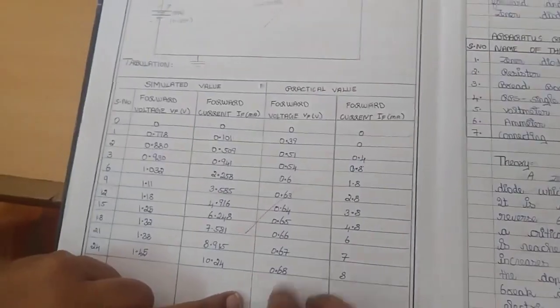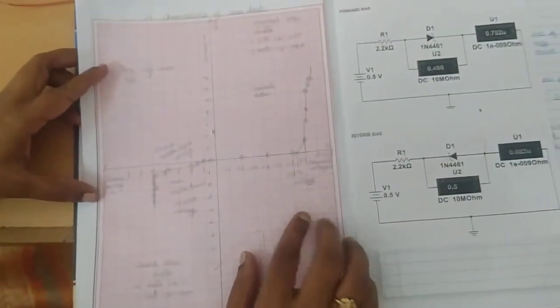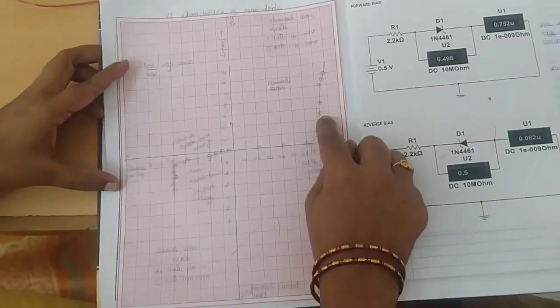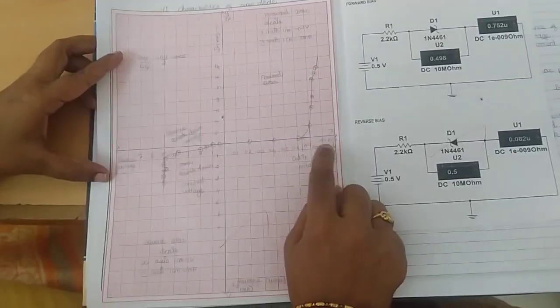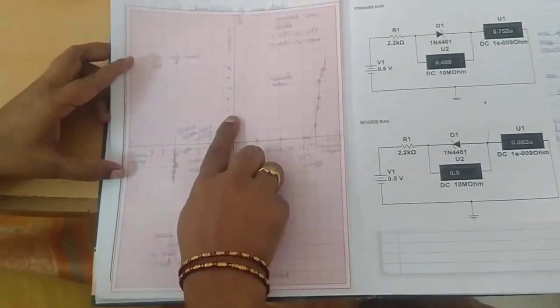For all the values, there are 8 to 10 readings we have to note, and we have to draw the corresponding waveform. Here you can see the VI characteristics of the Zener diode. On the x-axis, this is called the forward characteristics of the Zener diode. On the x-axis I have taken the forward voltage, that is VF, and on the y-axis I have taken the forward current.